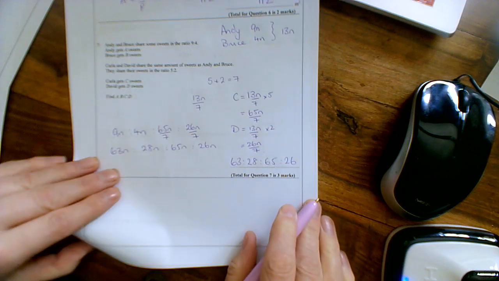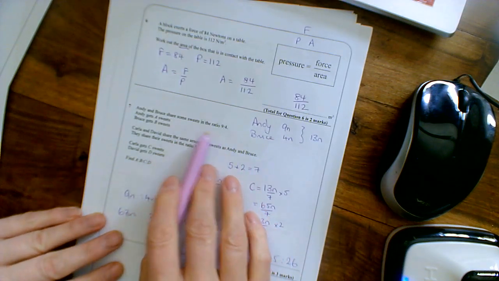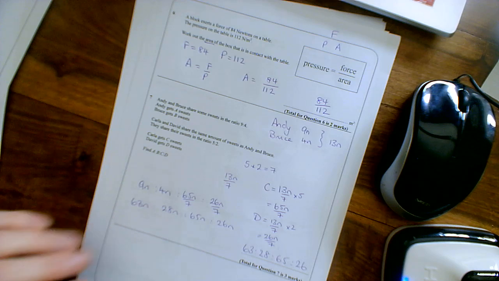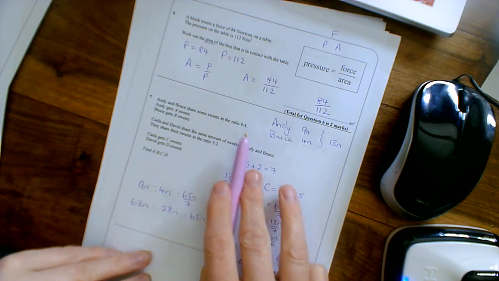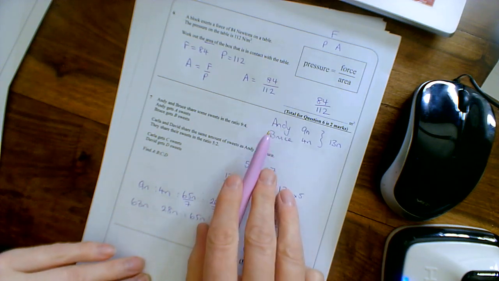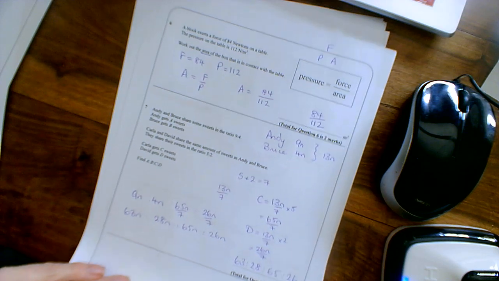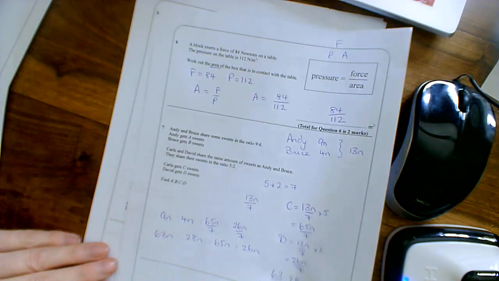So when you don't know how many sweets you are to start with, then all you're doing is multiplying by N to get the total number of sweets that Andy gets and Bruce gets. Okay, so that's number 7. Bit of a horrible question, that one.